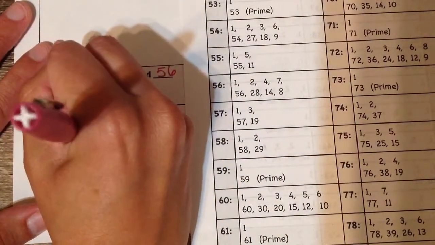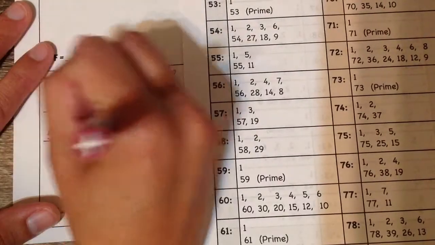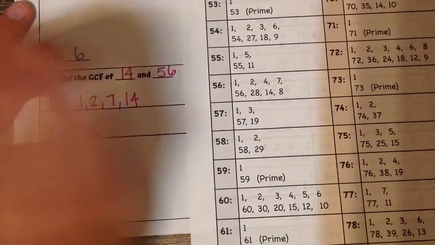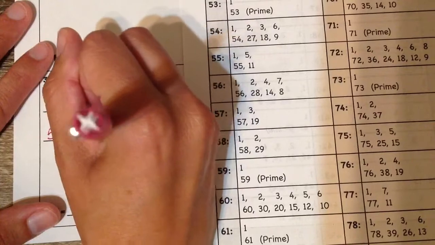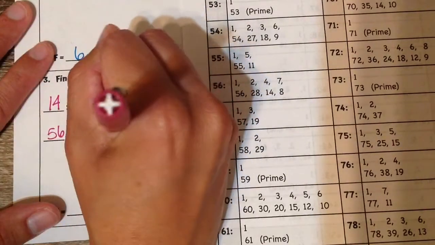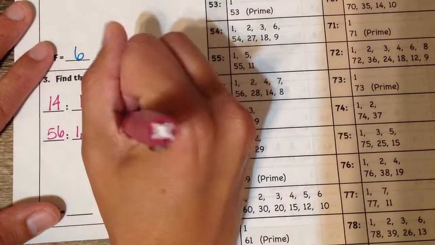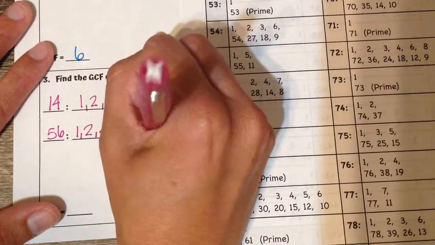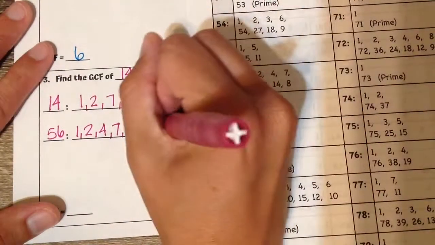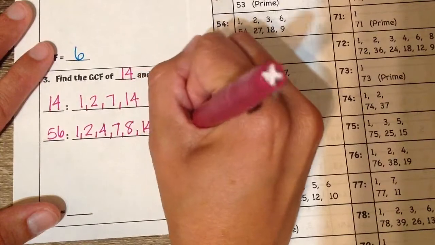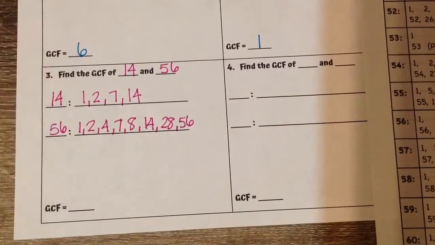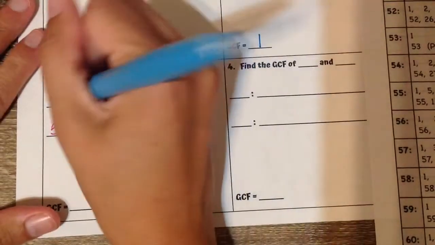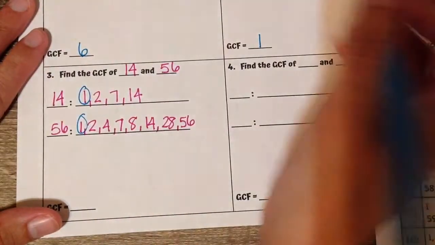Listing those out: 1, 2, 4, 7, 8, 14, 28, and 56. So we're going to go through and circle what they have in common. They both have 1. They both have 2.